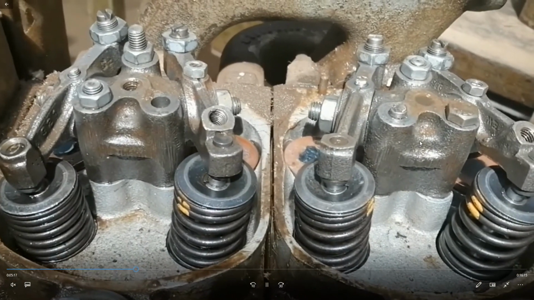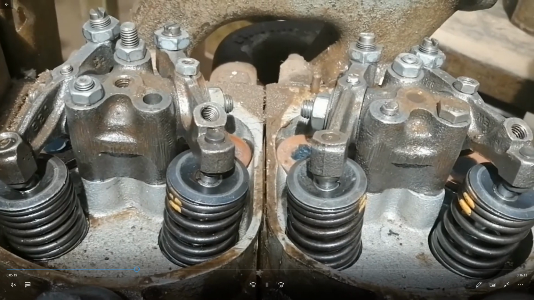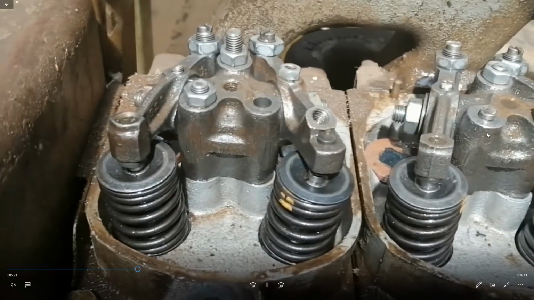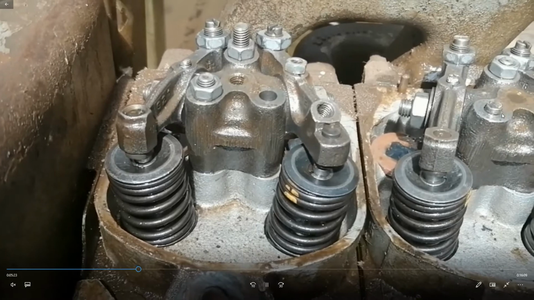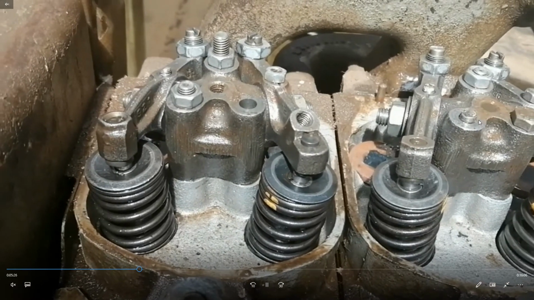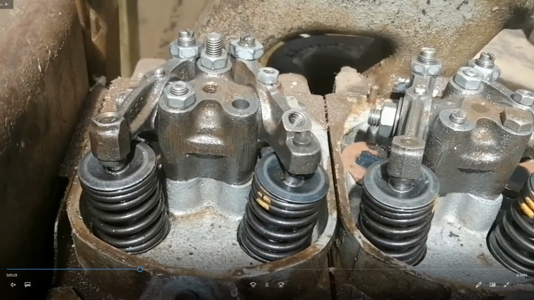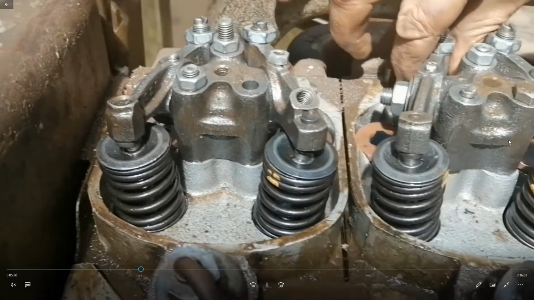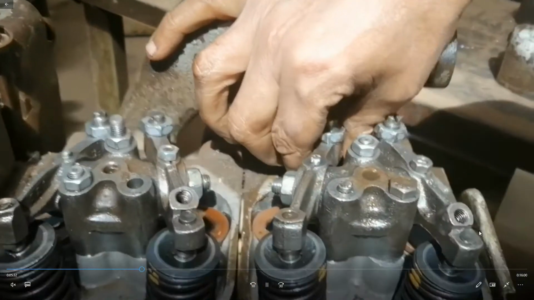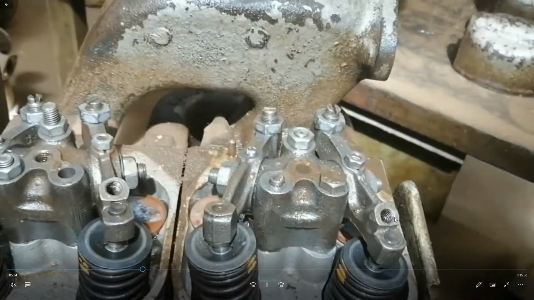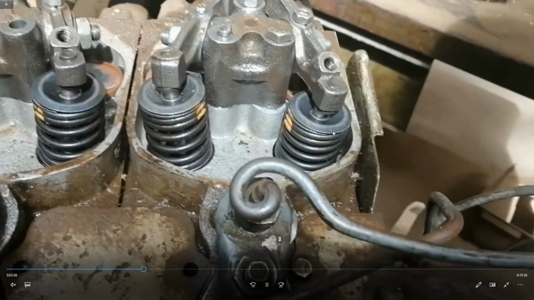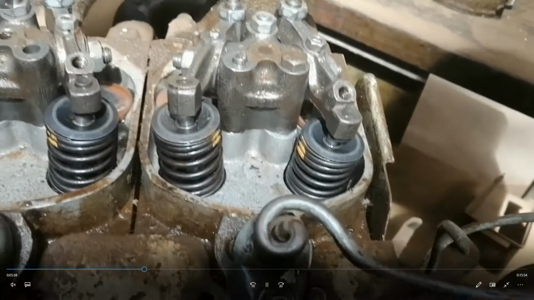This is a Deutz engine. We will adjust this piston by making it overlap and then turning the engine 1 revolution. So first we make the overlap, then turn the engine one revolution and adjust the valve. Here, this is exhaust.